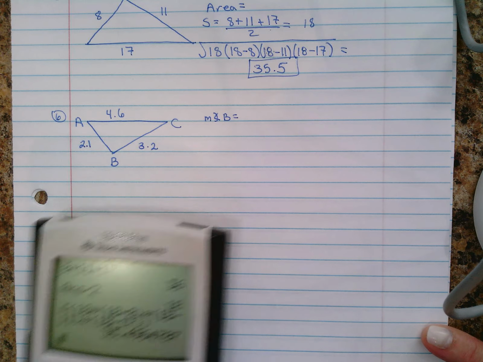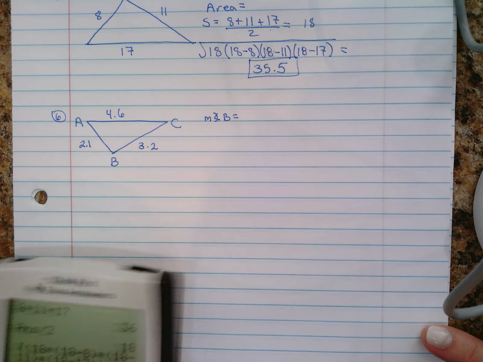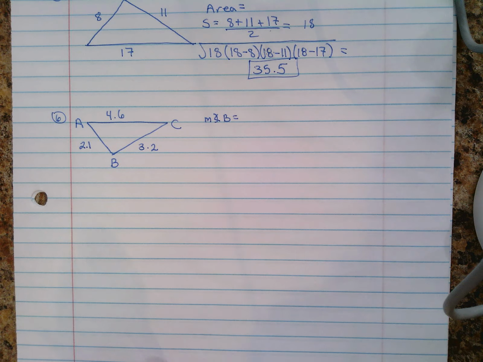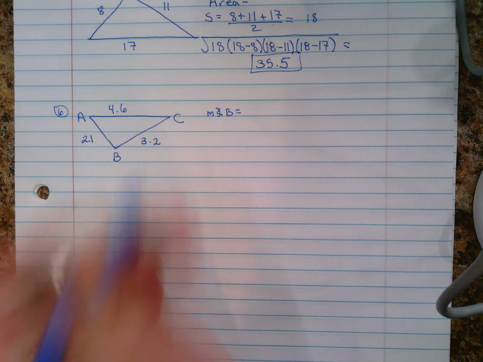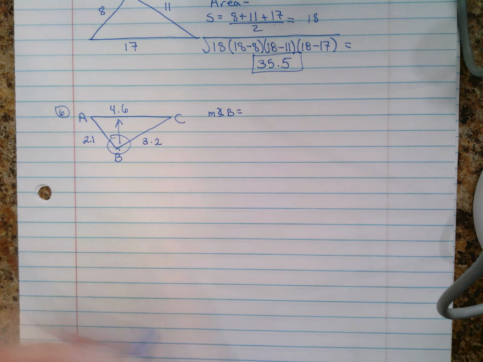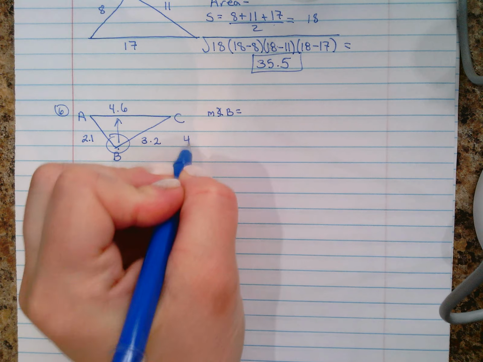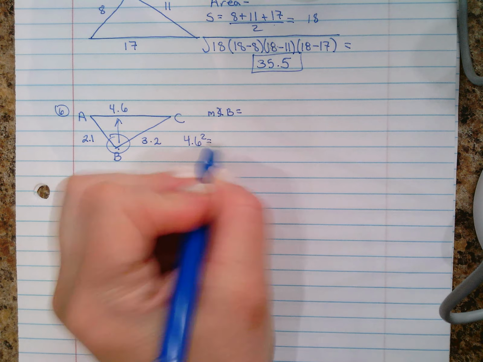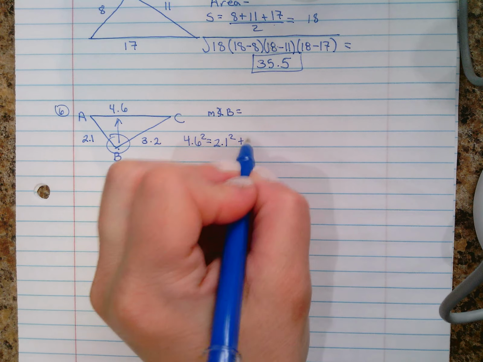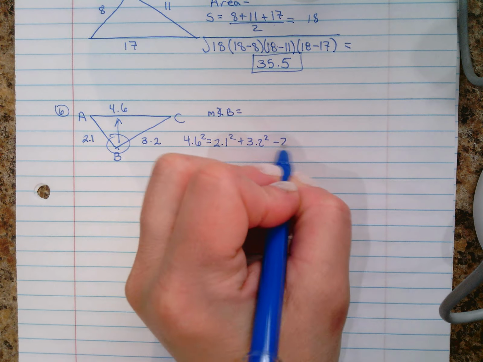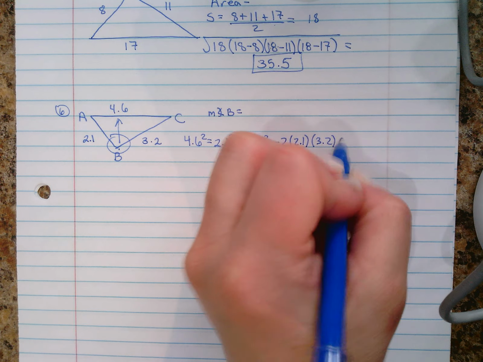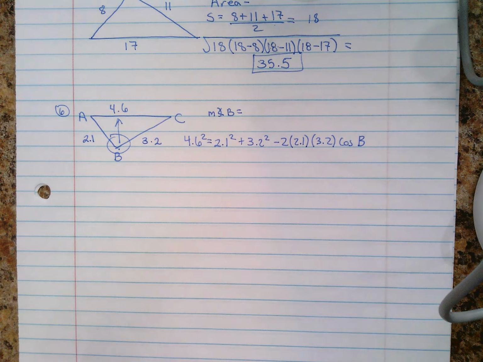Okay, so this last one, we're given three side lengths, and we need to find the measure of angle B. Anytime we're dealing with three side lengths, it's always going to be law of cosines. Okay, so what I'm going to do here is I'm going to set this up. If I'm looking for angle B, then I have to start with the side across from it. So it's going to be 4.6 squared equals, I'm using my law of cosines formula here, 2.1 squared plus 3.2 squared minus 2 times 2.1 times 3.2 times cosine of B, whatever that might be.